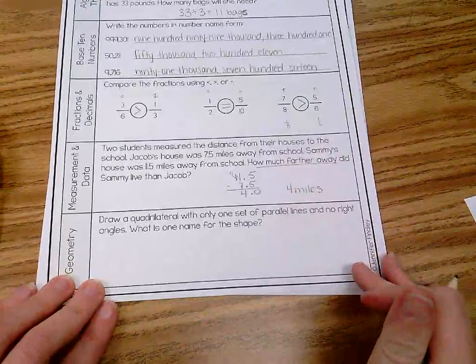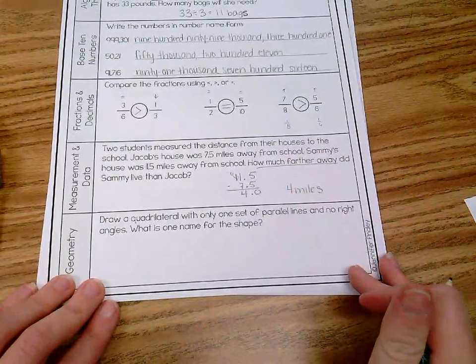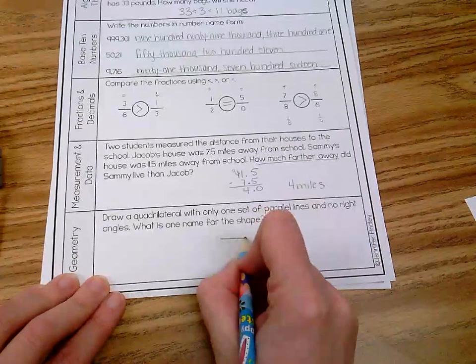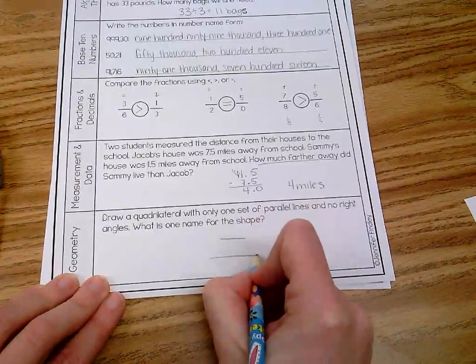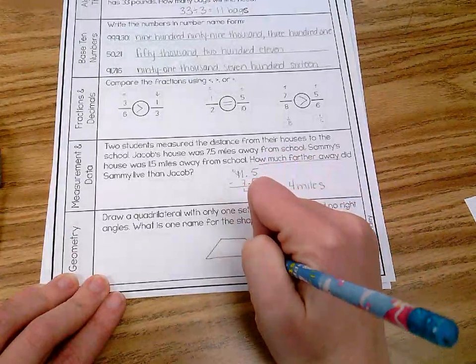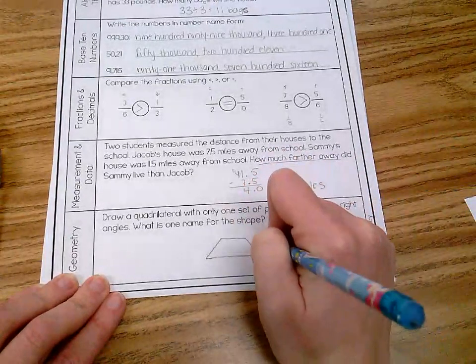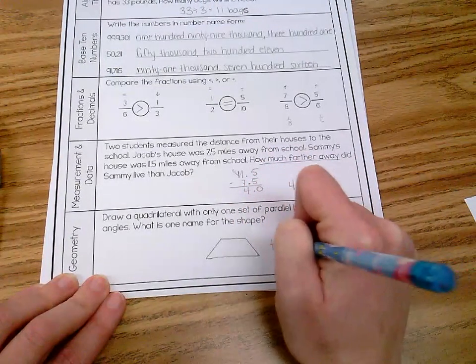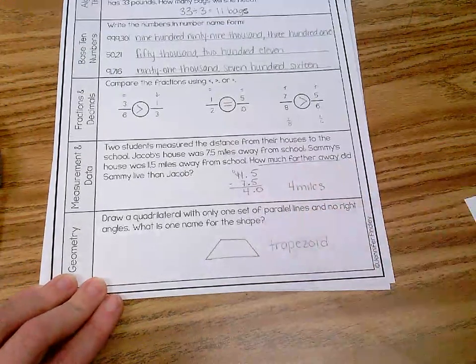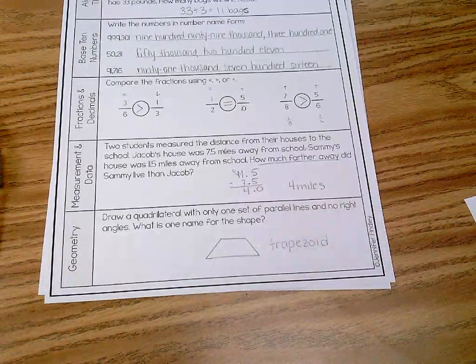And then our geometry. Draw a quadrilateral with only one set of parallel lines and no right angle. Well, here's my parallel lines, and no right angles means that I am drawing a trapezoid. That is our math review.